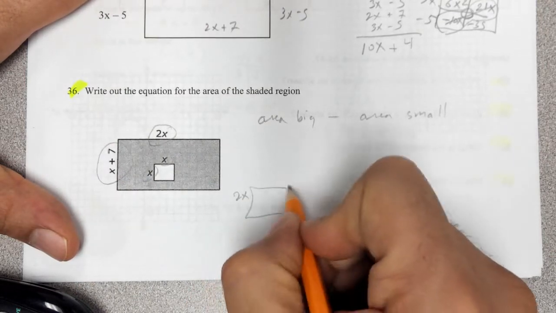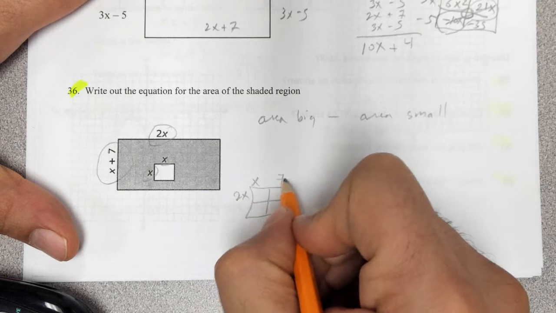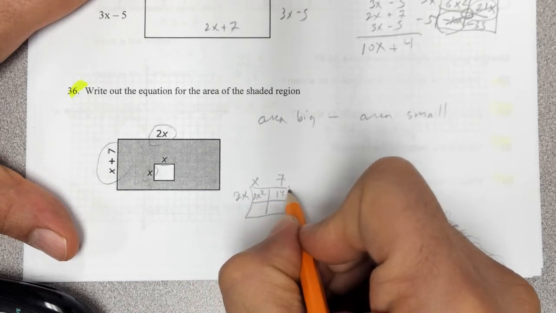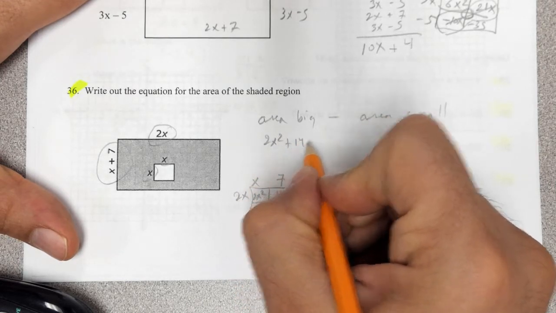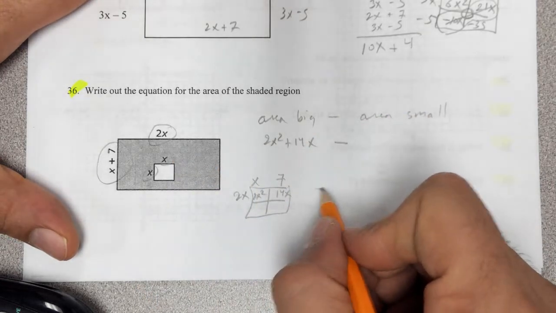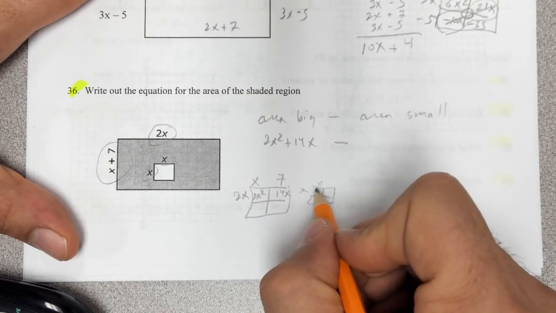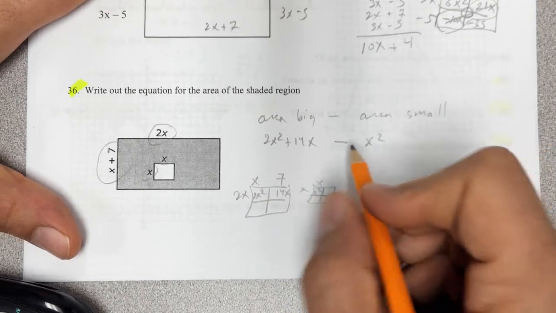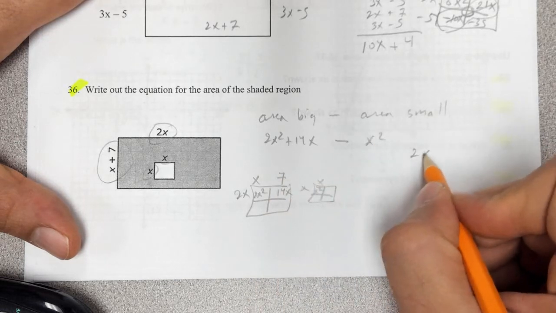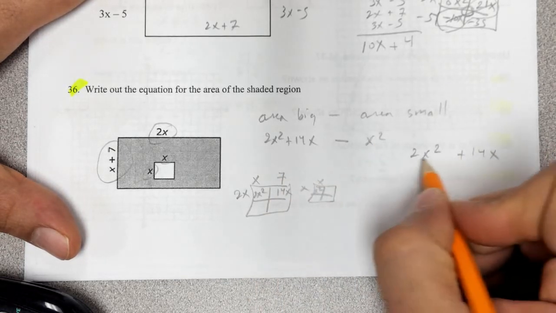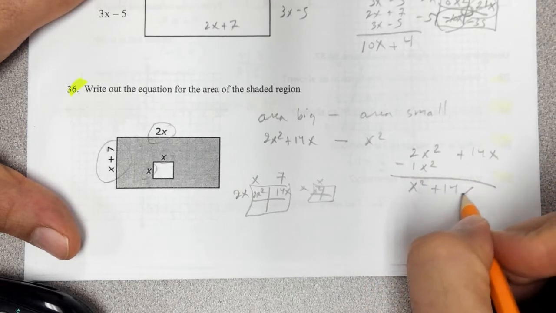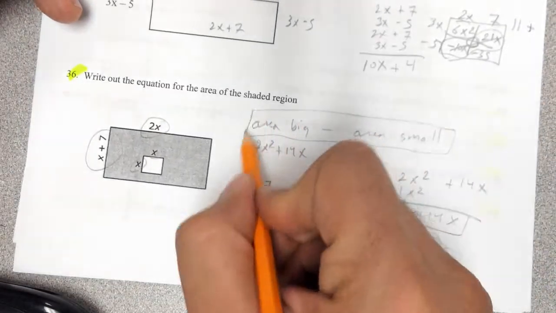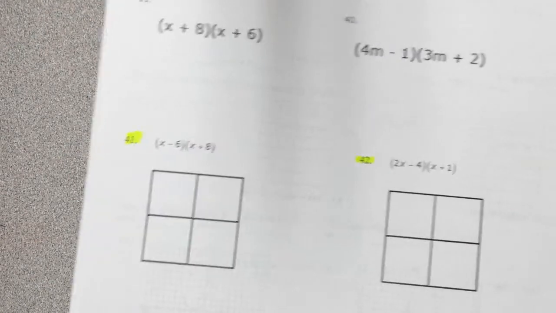2x multiplied by x plus 7. This is 2x squared plus 14x. That's the area of the big. Take away the area of the little. This is easy. x times x is just x squared. Now if you want to combine like terms, 2x squared plus 14x minus 1x squared gives you x squared plus 14x. And that's your final answer. But the thing to remember here is this formula. Find the area of the big one, subtract the area of the little one.